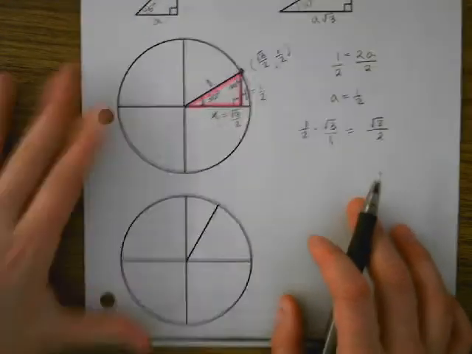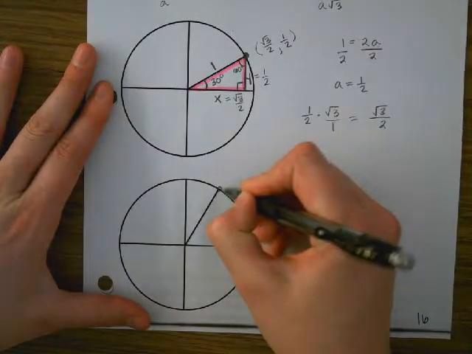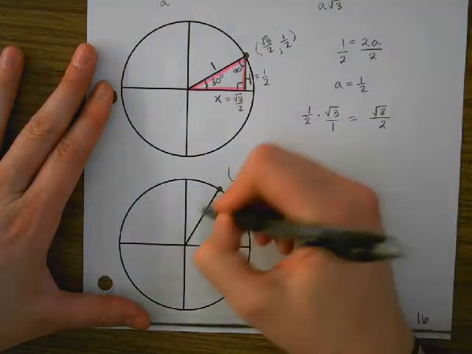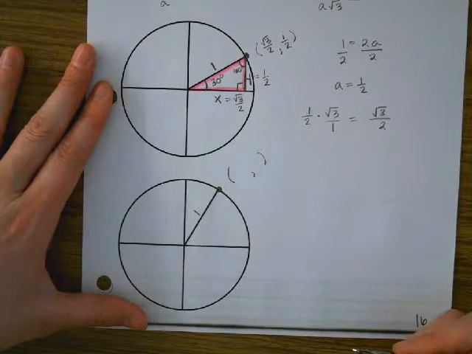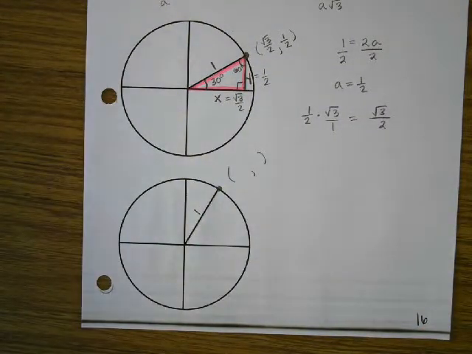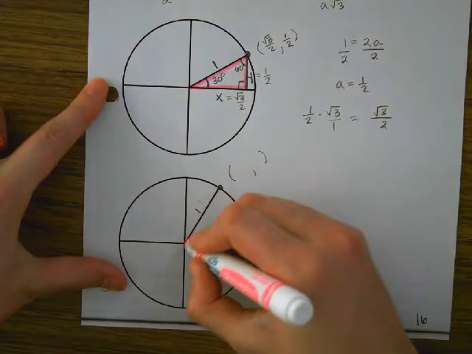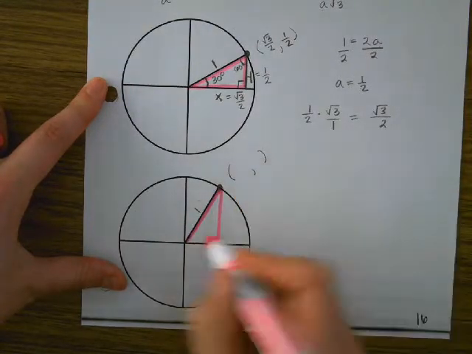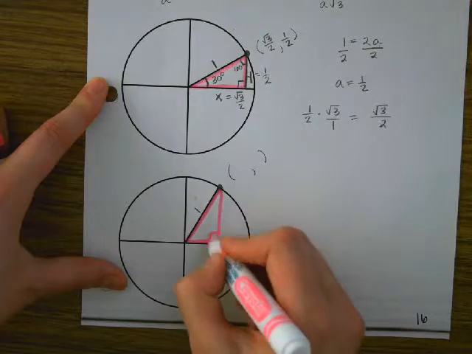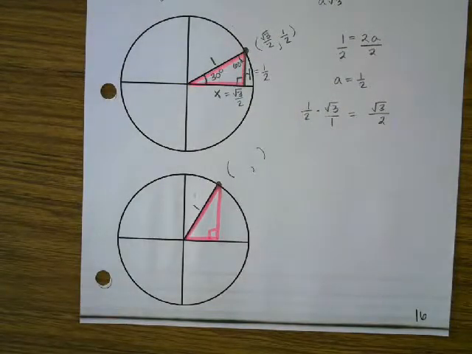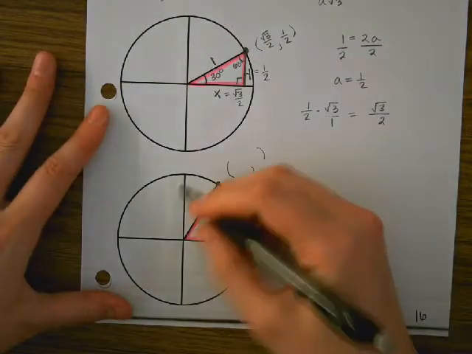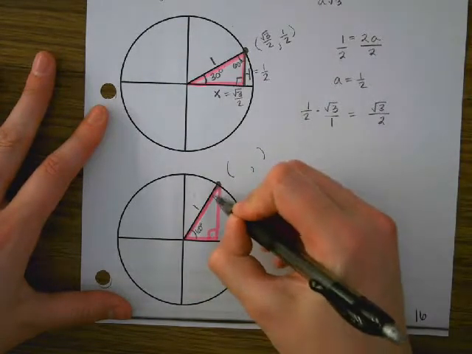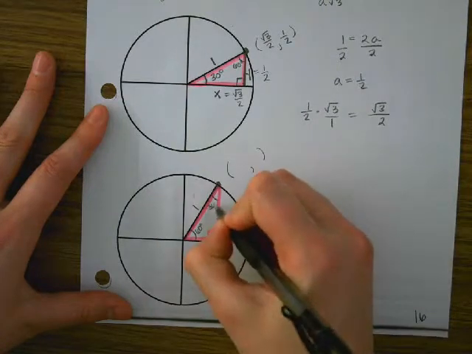Okay, here is our next triangle. We are looking for points on the edge of the circle that have an x and a y coordinate. The radius of the circle is still 1. It's still a unit circle. If we drop a line straight down, there's the triangle. And this right here is a 60-degree angle. So then what's this right here? 30.